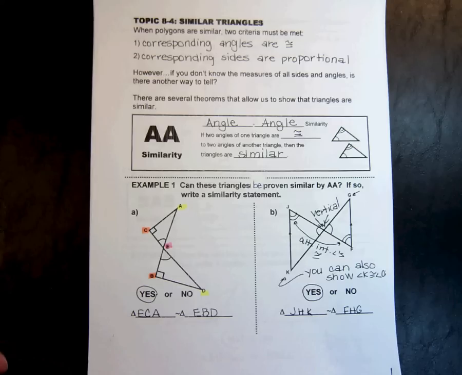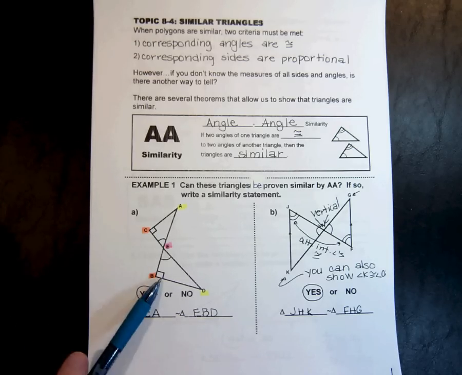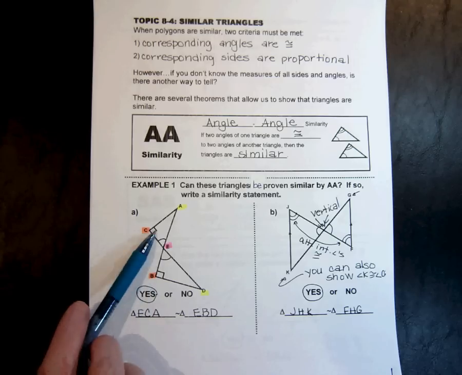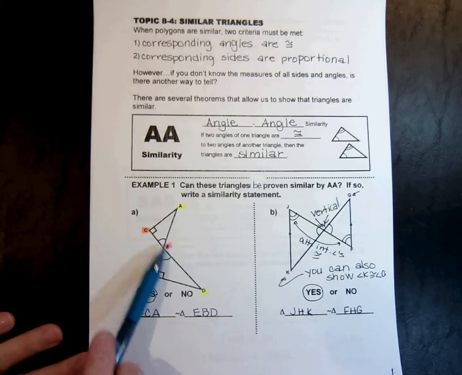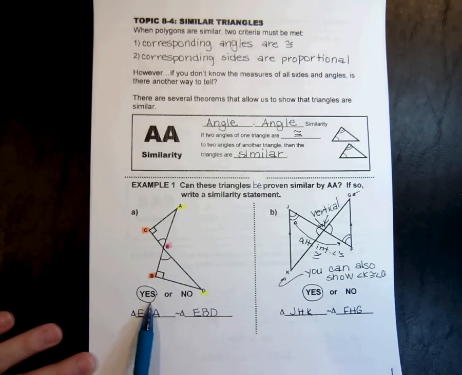Okay, so when you're naming similarity, they've already shown the box showing 90-degree angles on both, and then these are both congruent by vertical angles. Therefore, it can be proven by angle-angle similarity, but make sure you name it in the same way. If I start with the pink, orange, yellow, I'm going to say pink, orange, yellow. Triangle ECA is similar to triangle EBD.